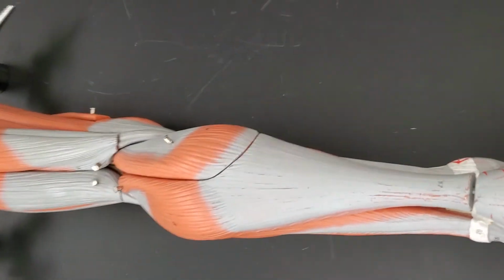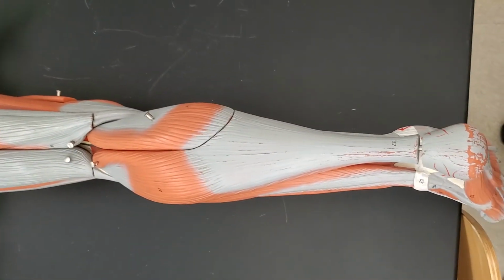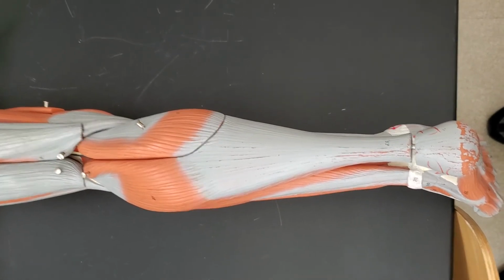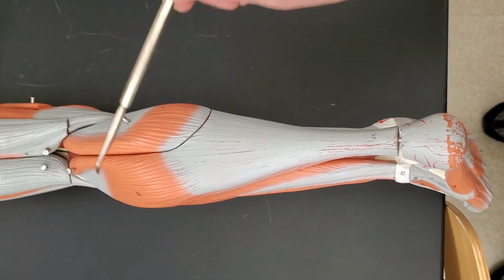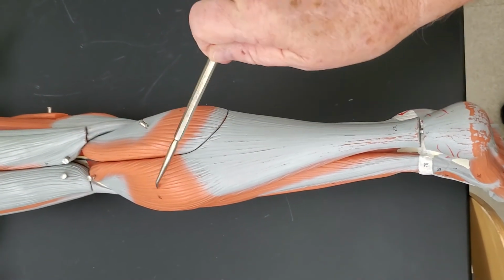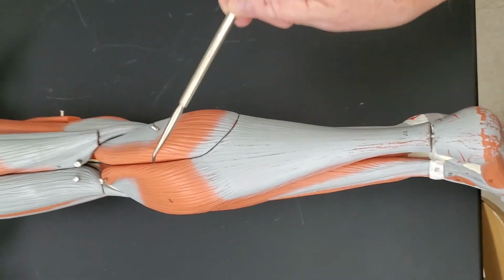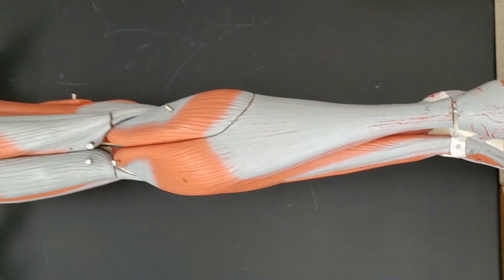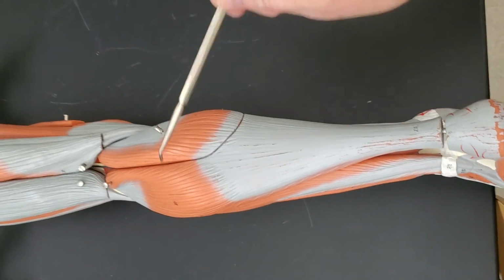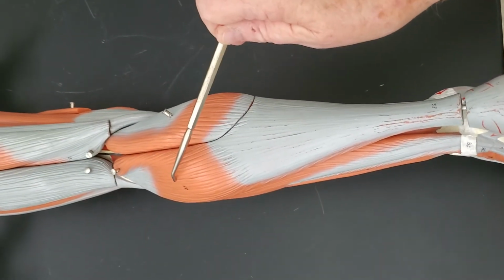All right, now we're looking at the back of the leg. You can see the big muscles of your calf, as they're called. So here is gastrocnemius. That's the huge calf muscle in the back of your leg that performs extension at your ankle. When you do toe raises at the gym, that's the muscle you're working right there.